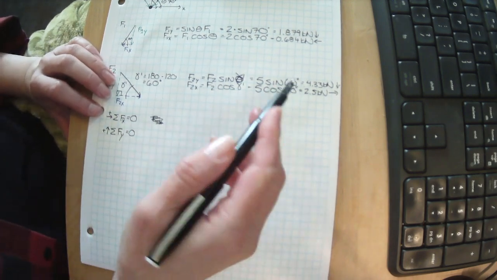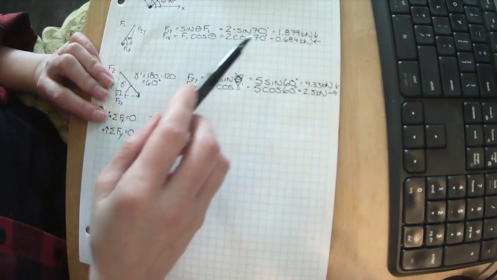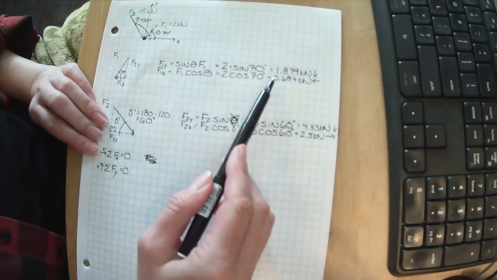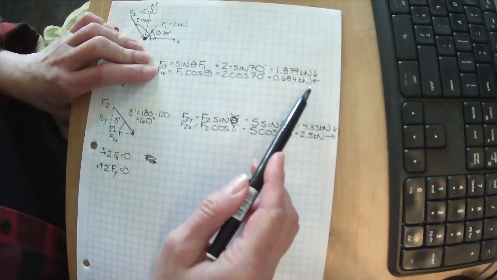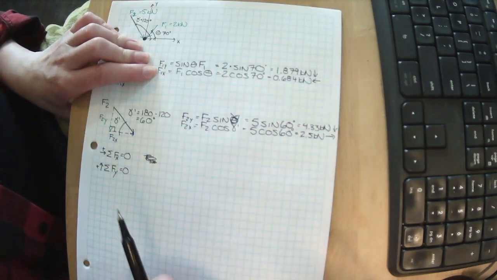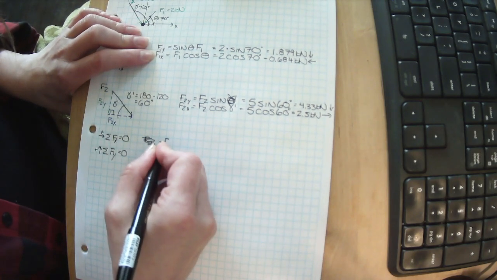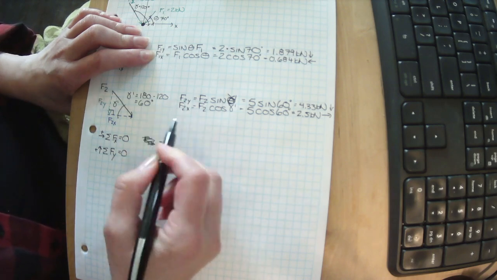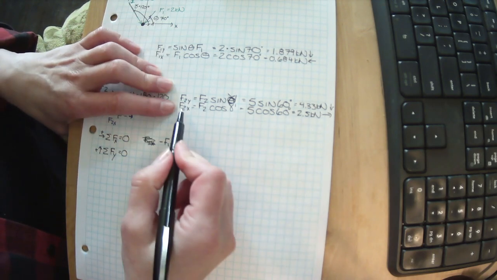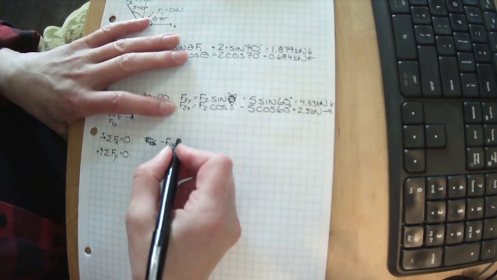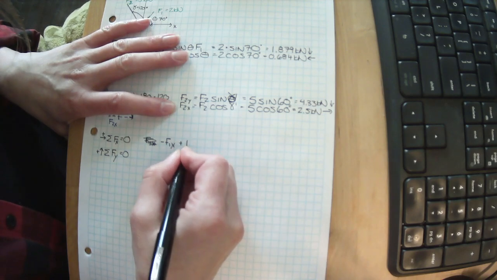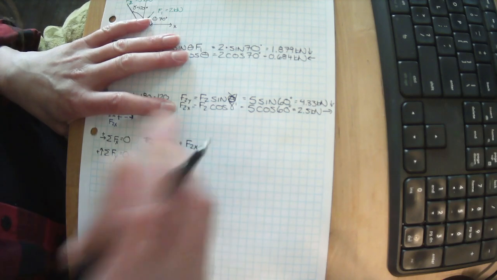So we have F1x right here. So F1x is acting in that direction, which we know is negative. So we're going to have minus F1x, and we have F2x, which goes in the positive direction, or plus F2x.